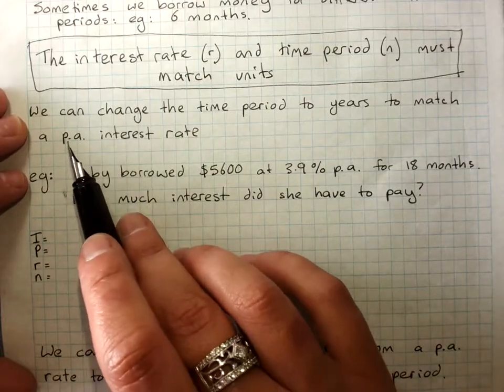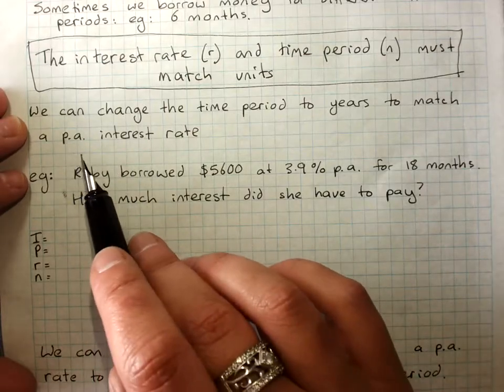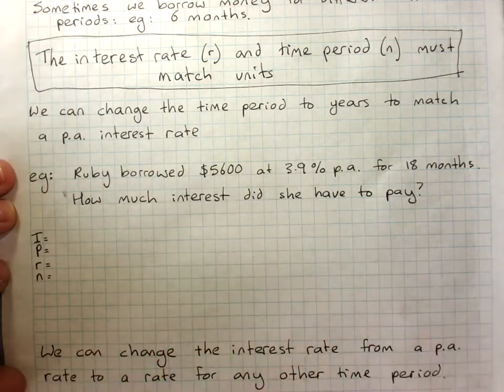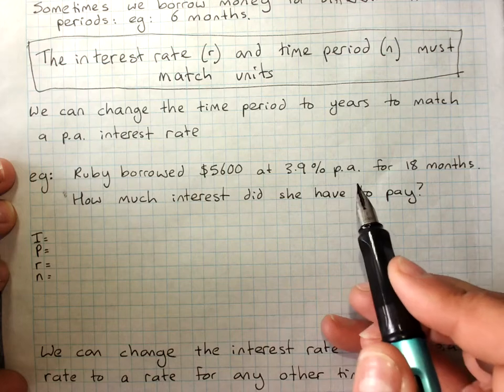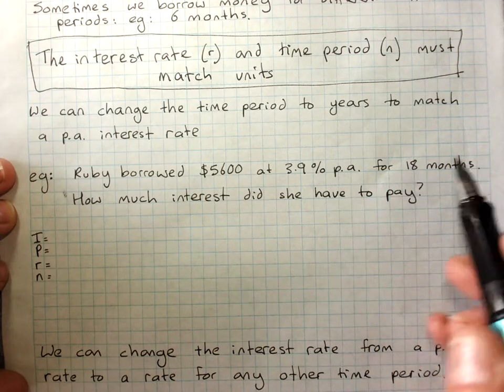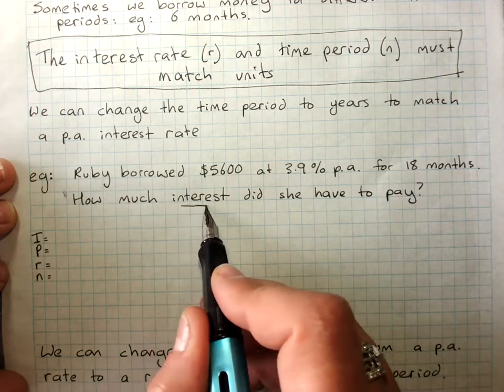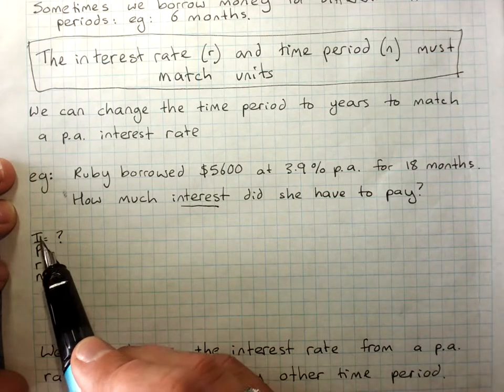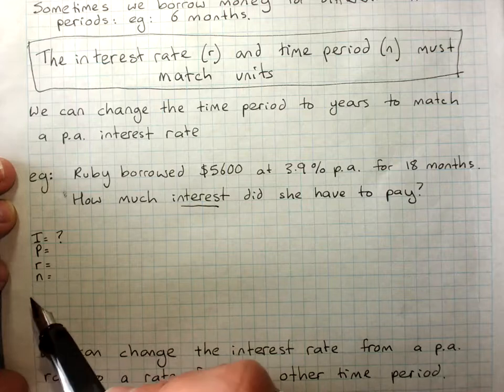Now remember that PA means per annum, per year. So for example, Ruby borrowed $5,600 at 3.9% per annum for 18 months. How much interest did she have to pay? So interest is the thing we want to know. Remember, I think it's a good idea to write down IPRN and write down what we know.